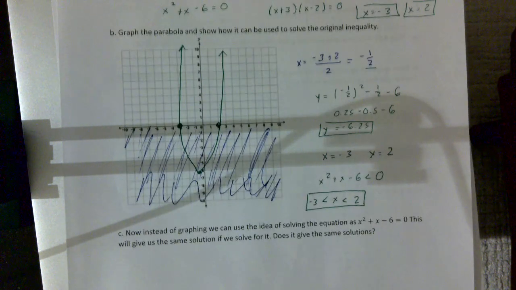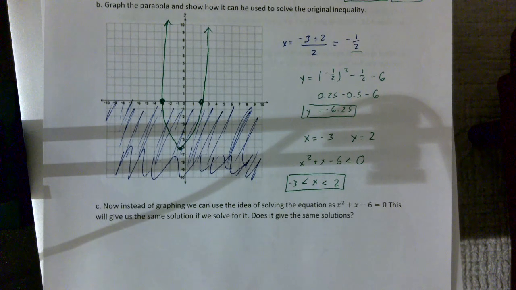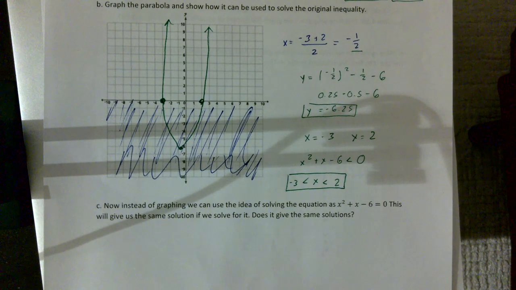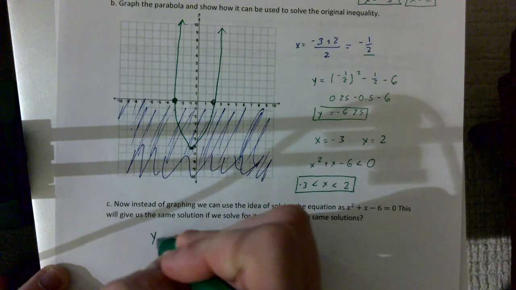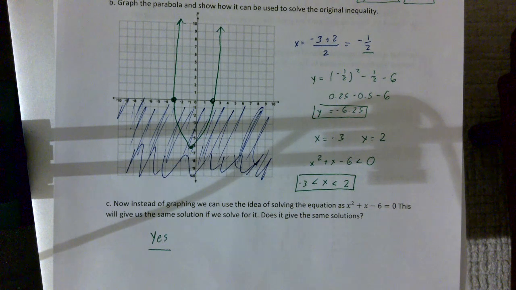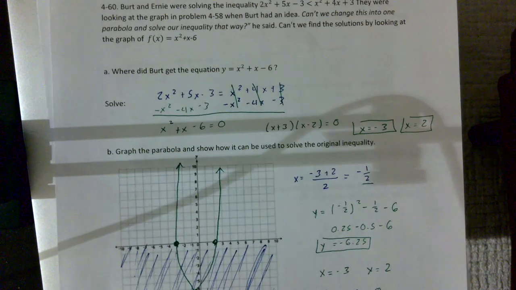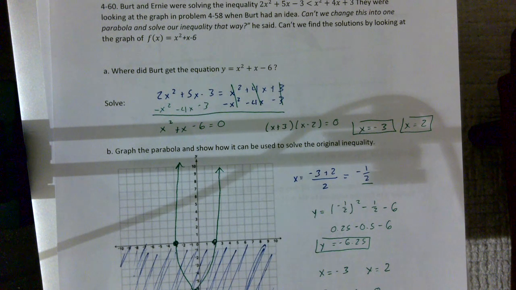All right, so at the bottom here, it says now instead of graphing, we can use the idea of solving the equation x squared plus x minus 6. This will give us the same solutions if we solve it. Does this give you the same solutions? In this case, yes, because if you look at the original, we end up with the same values that we plug in for those solutions. So in this case, again, a nice easy problem to solve for. That idea of putting it all together and finding those x-intercepts to be able to solve for the solution.